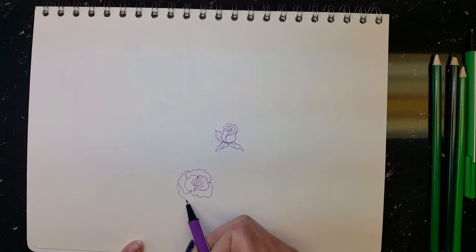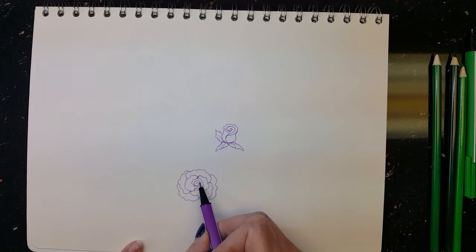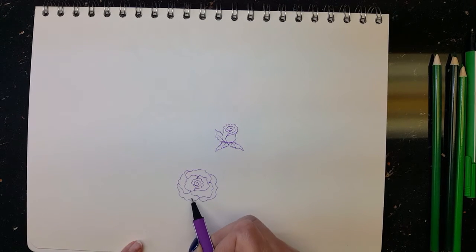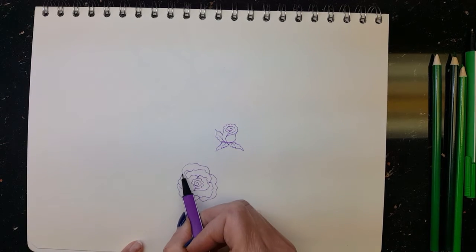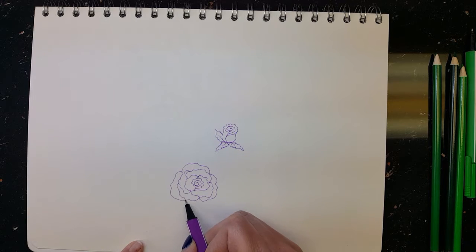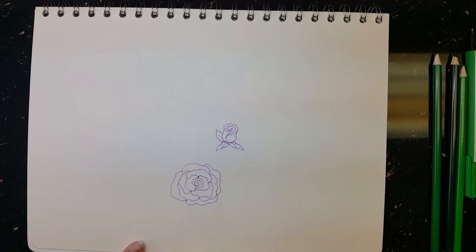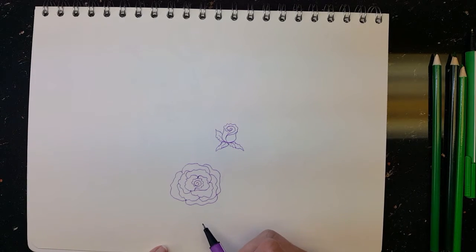And as I go around, I'm actually adding more petals. So this was like 1, 1, 2, 1, 2, 3. This one is 1, 2, 3, and 4. Well, he kind of overlapped. You can make this as big as you want for however much you think that your rose is finished. I'm happy with how that one is, so I'm going to leave it like that.